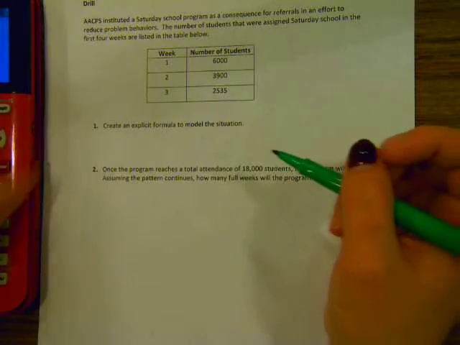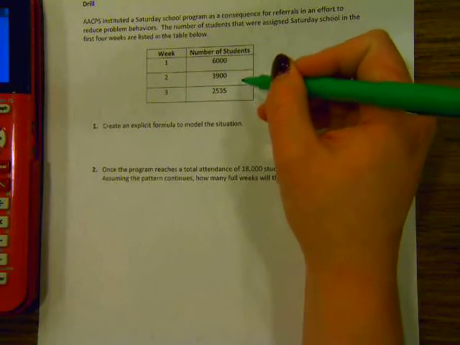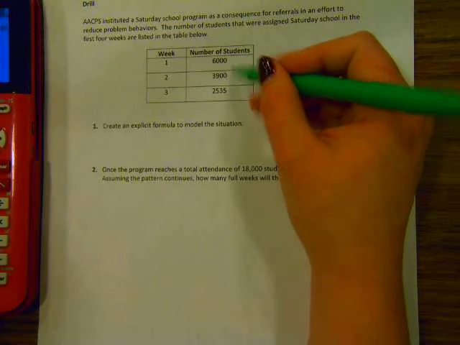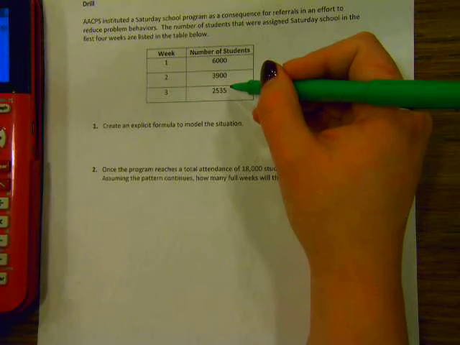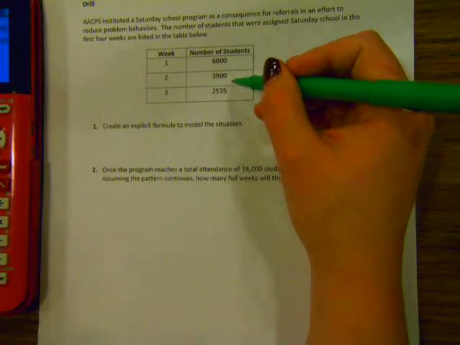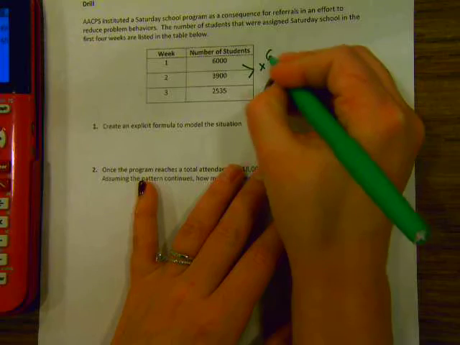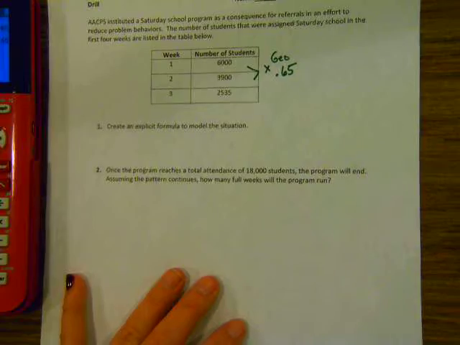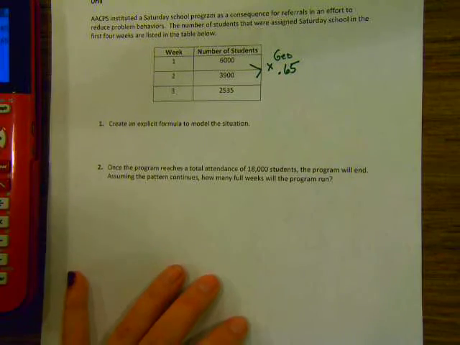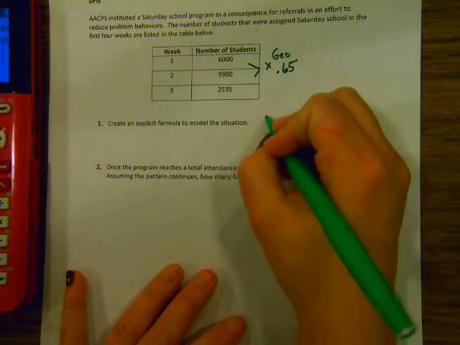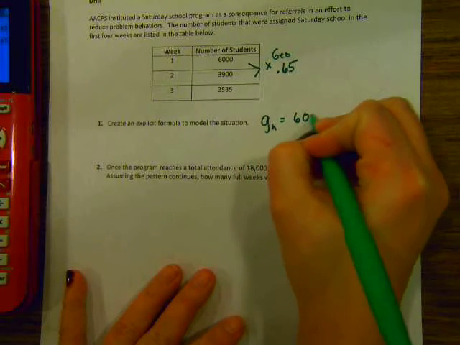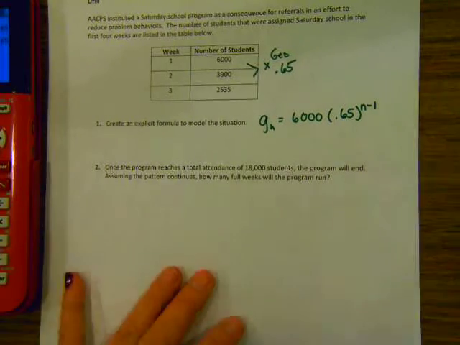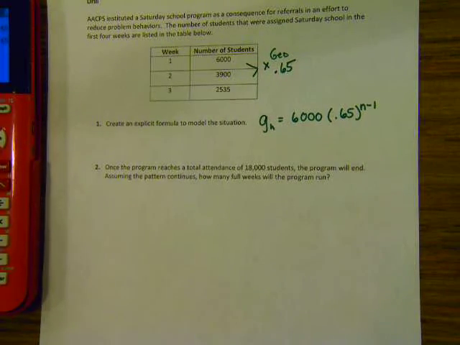So in order for this to work, we need to find the pattern. So let's try 3,900 divided by 6,000. So that's 0.65. Let's make sure it's the same. So clearly this is going to be geometric, and times 0.65 is our common ratio. So the first thing is, using the Park sheet, I'm going to do the geometric explicit model. So it's first term times ratio to the n minus 1 power. That's all you have to do for part 1.